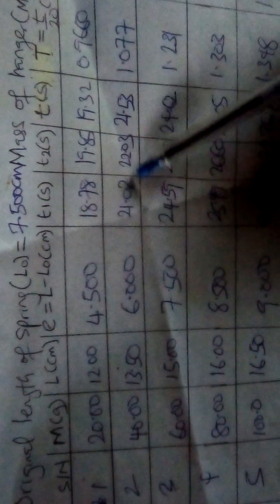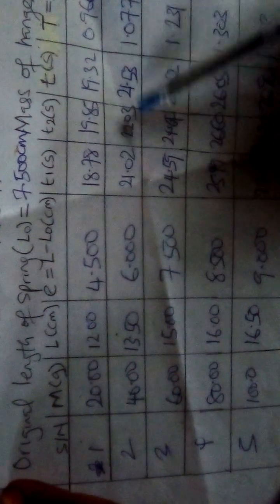We repeated it and got 22.03 seconds. The average, 21.02 plus 22.03 divided by 2, is 21.53 seconds. The period is 21.53 divided by 20, which is 1.077 seconds. Then T squared, 1.077 squared, gives us 1.160.